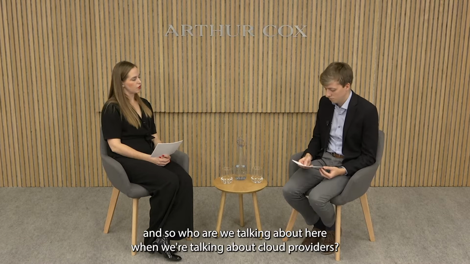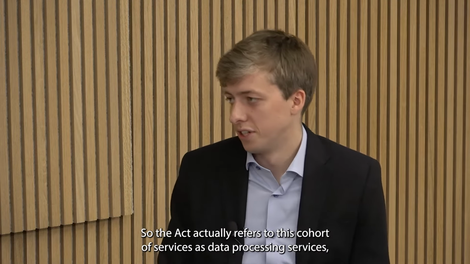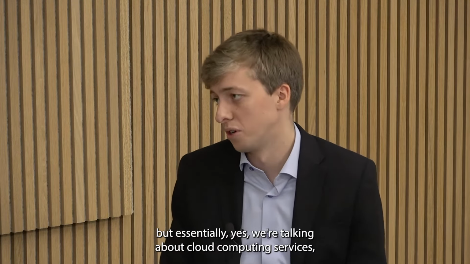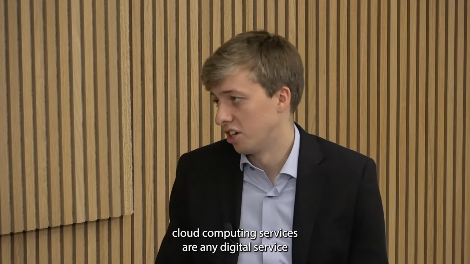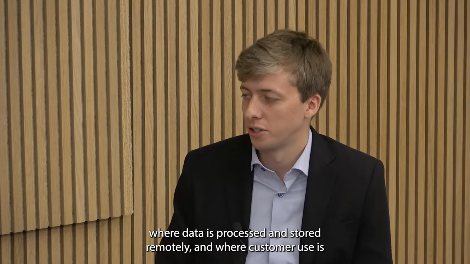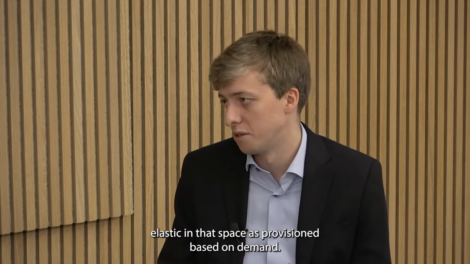Okay, and so who are we talking about here when we're talking about cloud providers? So the Act actually refers to this cohort of services as data processing services, but essentially, yes, we're talking about cloud computing services. Cloud computing services are any digital service where data is processed and stored remotely and where customer use is elastic in that space is provisioned based on demand.